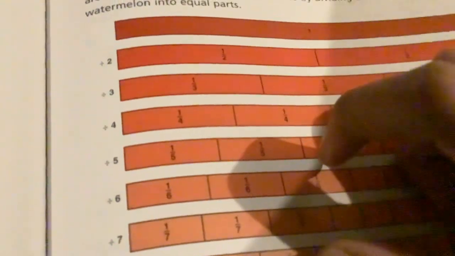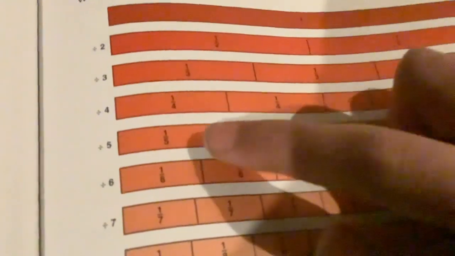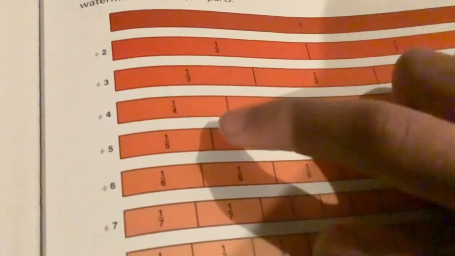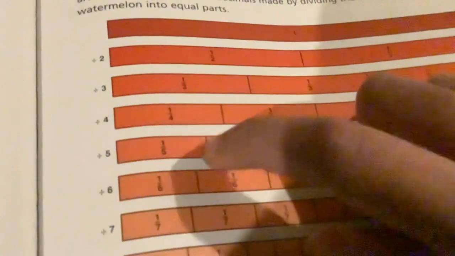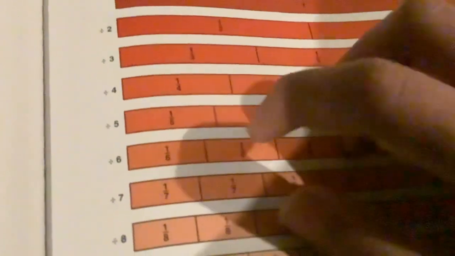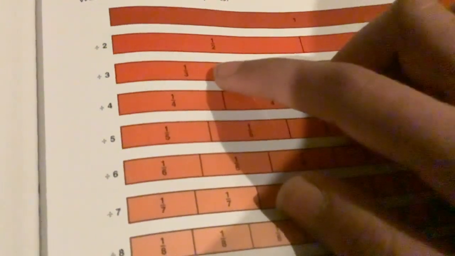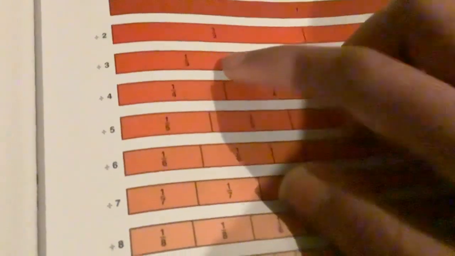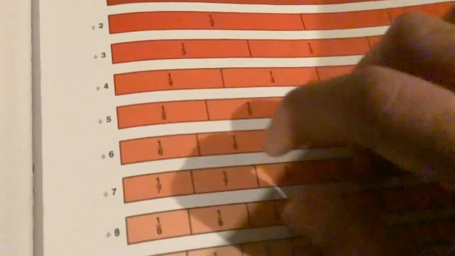Since 5 is greater than 3, you might think that 1/5 is greater, right? But you are wrong. 1/5 is actually less than 1/3 because the 1/5 block is shorter than the 1/3 block. Plus, if we divide them both, 1 divided by 5 is 0.2, and 1 divided by 3 is 0.3 repeating. And 0.3 repeating is greater than 0.2. So, that's how you could also remember it.